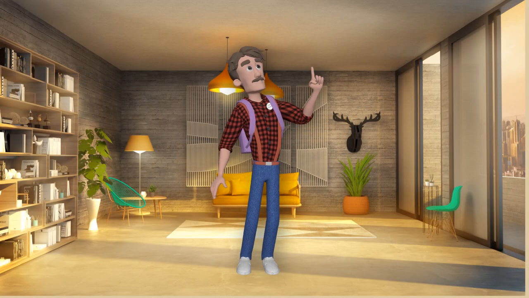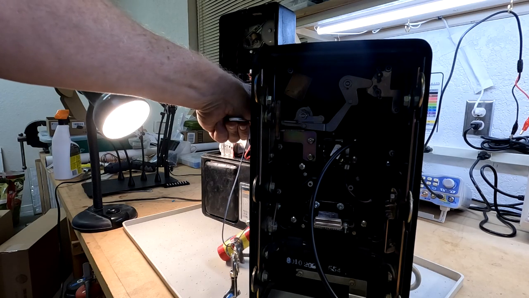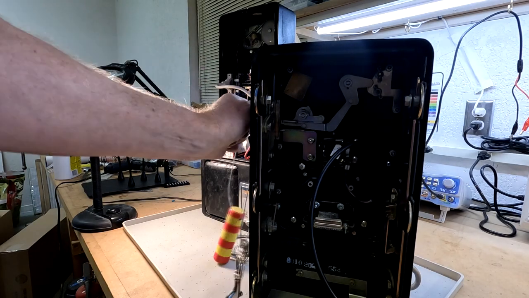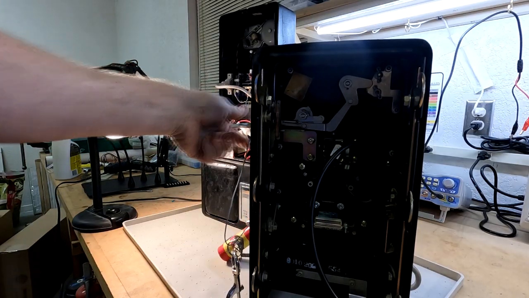One last note. In addition to the regular Medco locks, you will also require what is called a T-key. There is nothing special about them. They are cheap and easy to get on eBay. Once the main key is turned, the T-key is then used to release the latch.